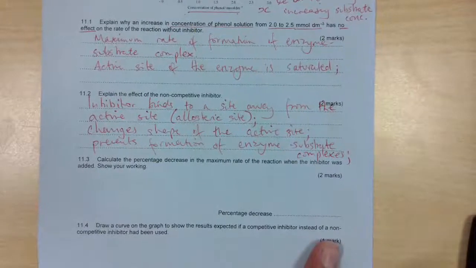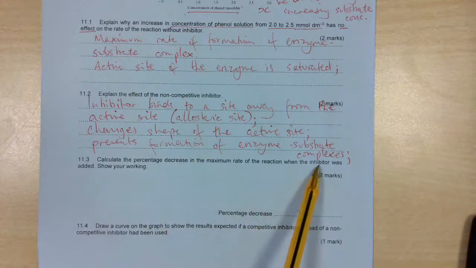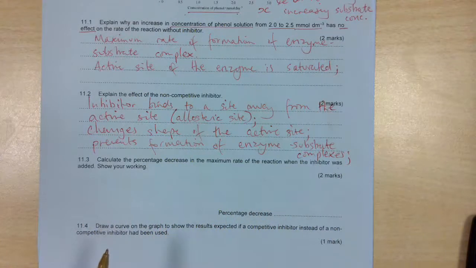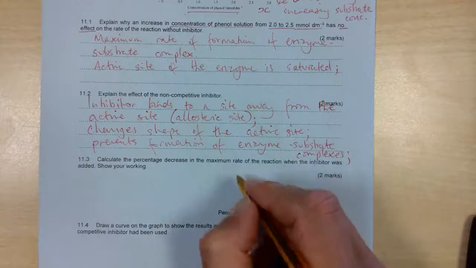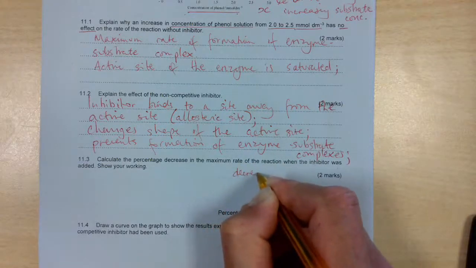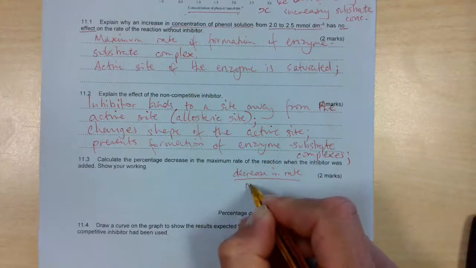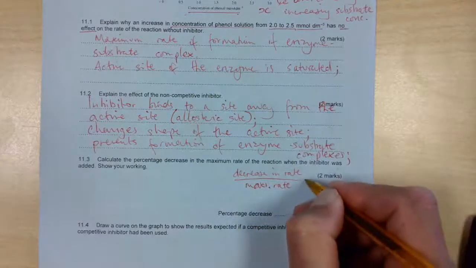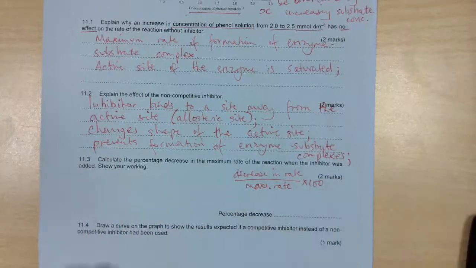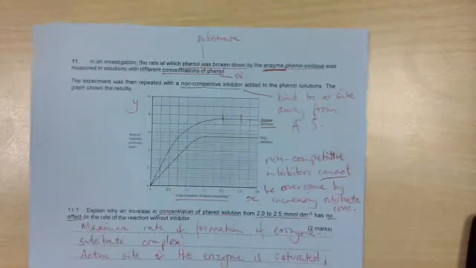Okay, in this next question you're asked to calculate the percentage decrease in the maximum rate of reaction when the inhibitor was added. Okay, so to calculate percentage decrease in the rate, we need to know what that decrease was. Then we need to divide that by the maximum rate. And as it's a percentage, multiply that by 100. Now, if you'd just written that, you would get 1 mark for that, but for the 2 marks, you need to actually calculate it. So, let's look at the graph.